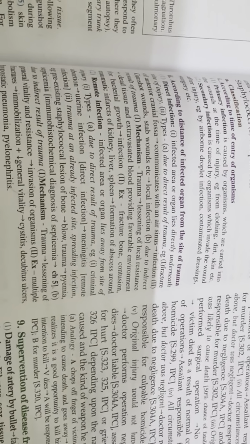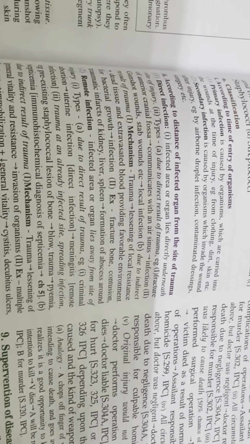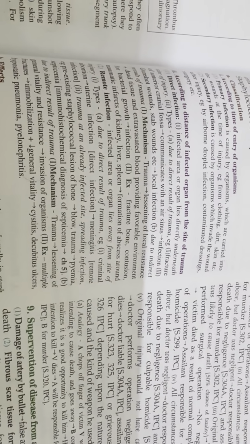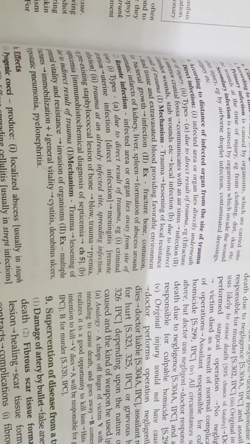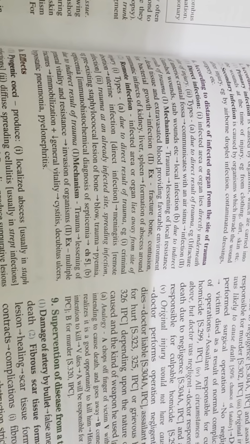Infection example: fracture of bone, contusion, atraumatic infection of kidney, liver, spleen, formation of abscess around. Remote infection: infected area or organ lies away from the site of injury. Types are due to direct result of trauma, criminal abortion, uterine infection, direct infection, meningitis, remote infection.